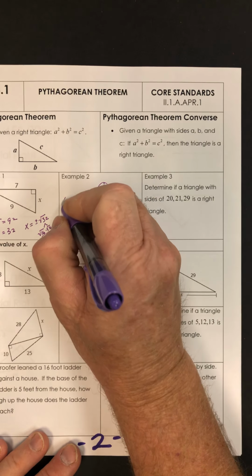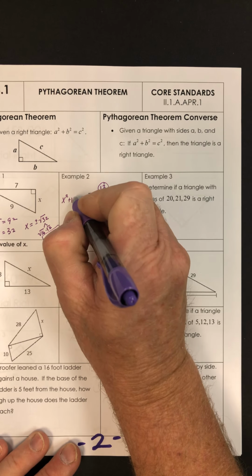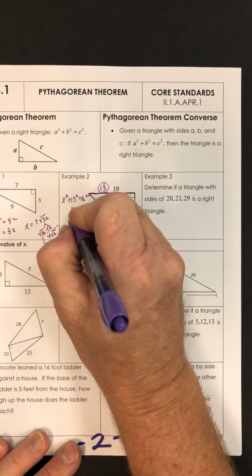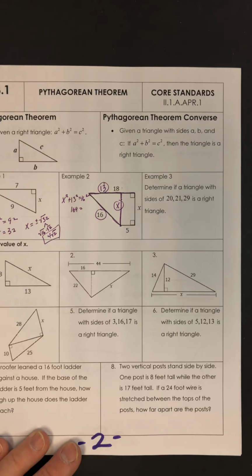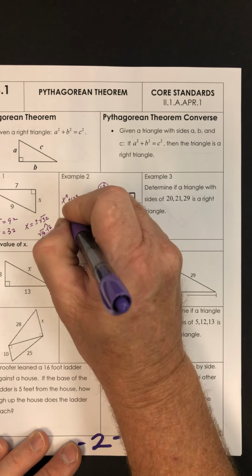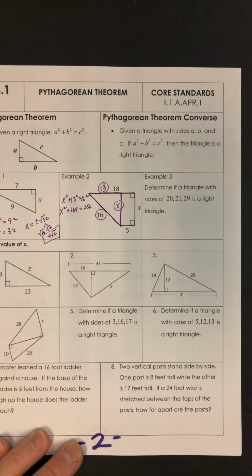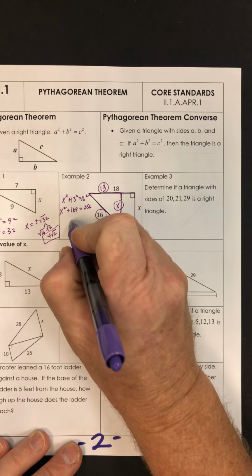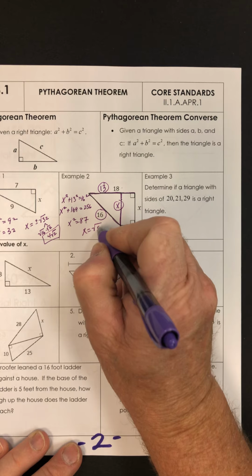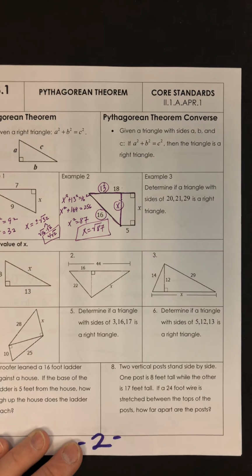So x squared plus 13 squared equals 16 squared. So 13 squared is 169. 16 squared is 256. Okay, so we have x squared plus 169 equals 256. Subtract the 169, and x squared would equal 87. So x would be the square root of 87. I don't think that simplifies.